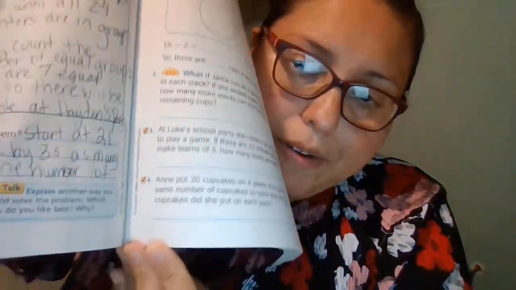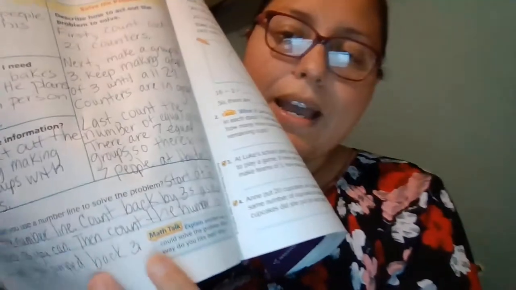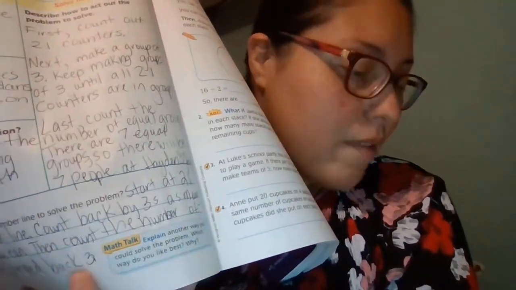So look at where it says math talk. Let's just talk between us. It says explain another way you could solve the problem. Right here at the very bottom, that's where it says math talk. It says explain another way you could solve the problem.